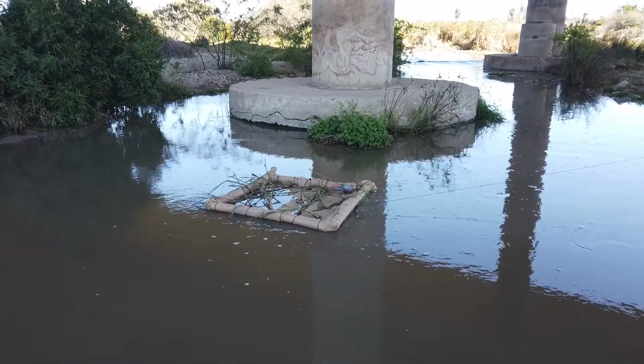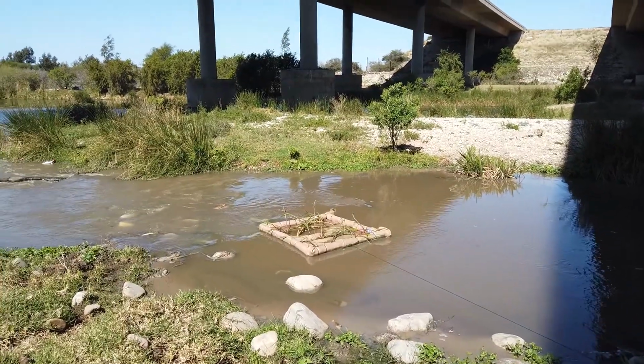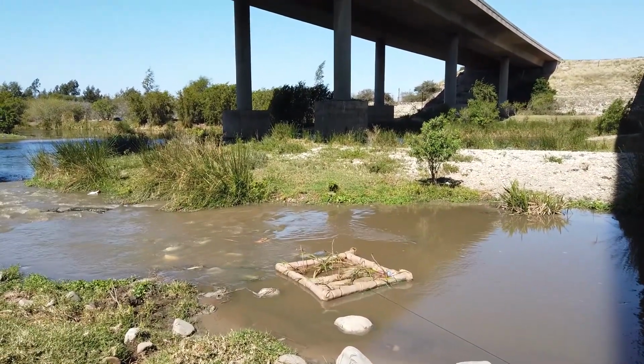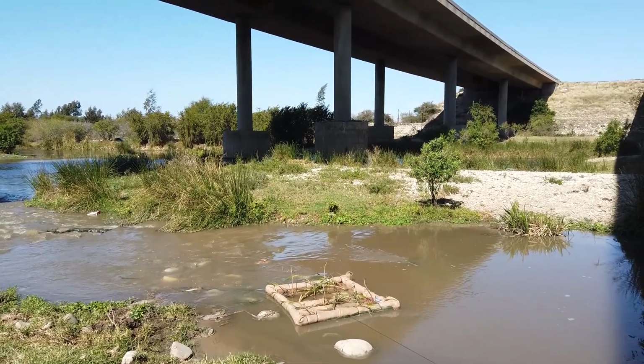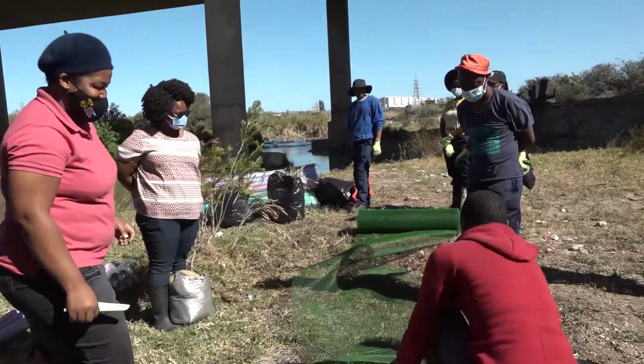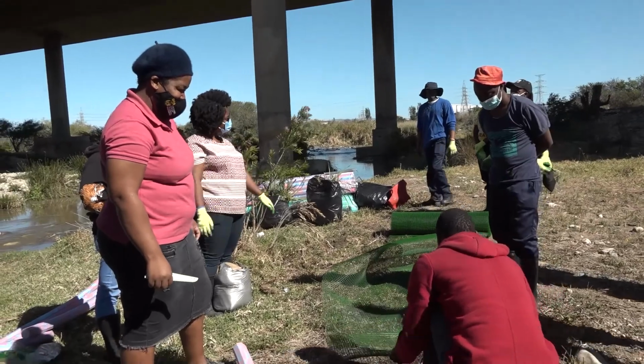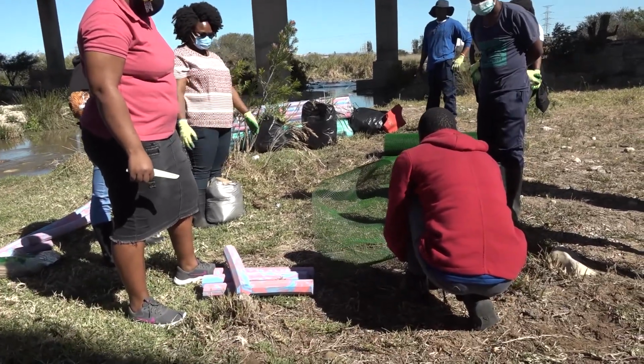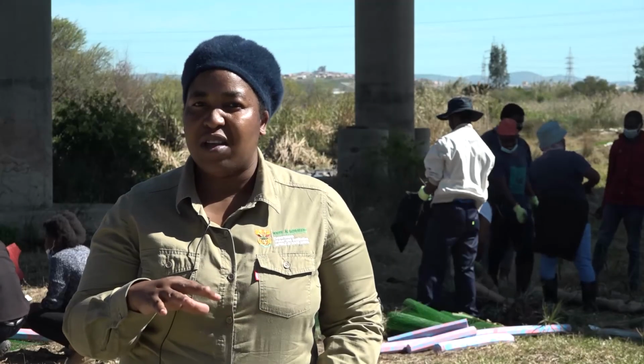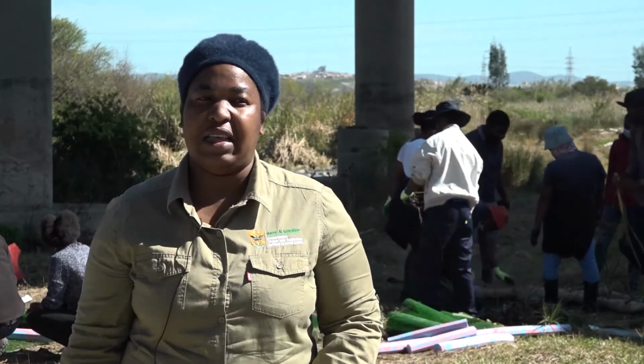So we involve everyone in this catchment management, because we have seen that our current management systems are not working. So now we're implementing an approach whereby we will also be implementing the principle of what we call integrated water resource management. So by so doing, we involve everyone that is using the system in managing the catchment.